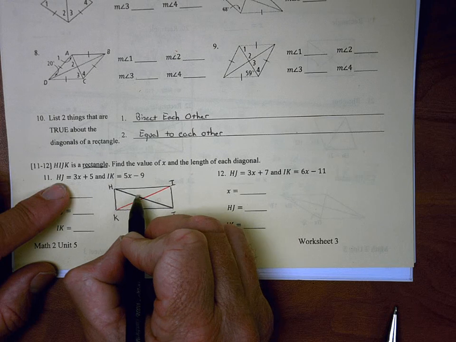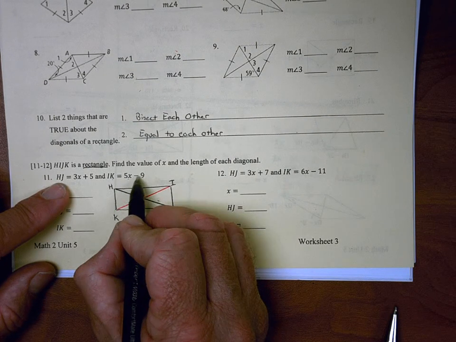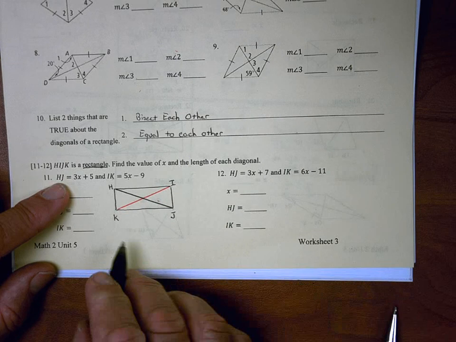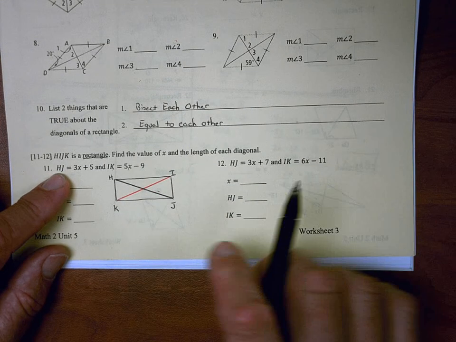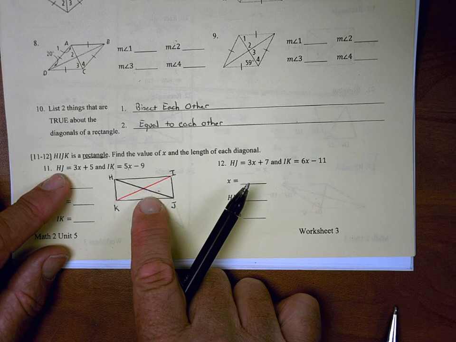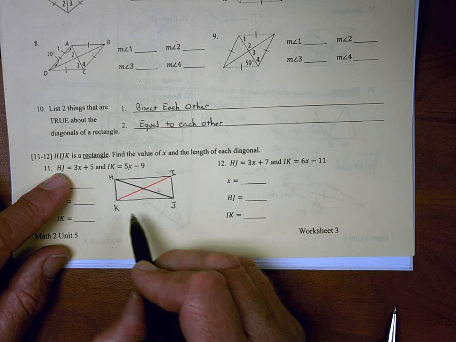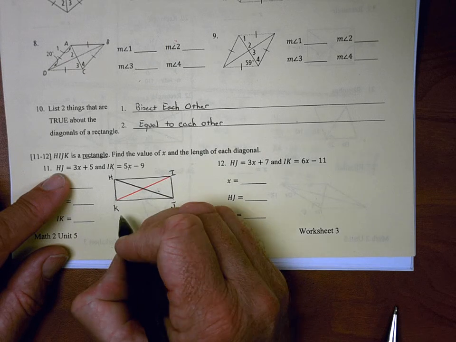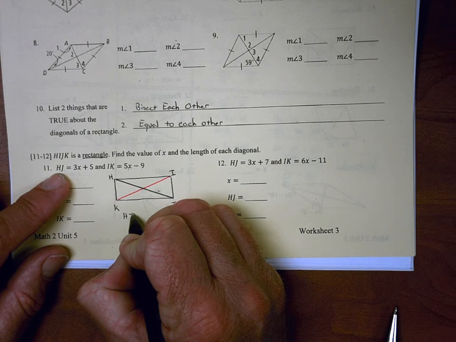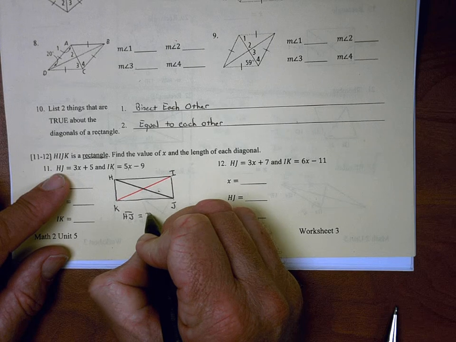Now I'm not going to write the 3x plus 5 or the 5x minus 9 in the actual diagram. It'll probably just confuse me. However, what do I know about the diagonals of a rectangle? We know that they're equal to each other. So what does that mean? This means that H to J is equal to diagonal I to K.